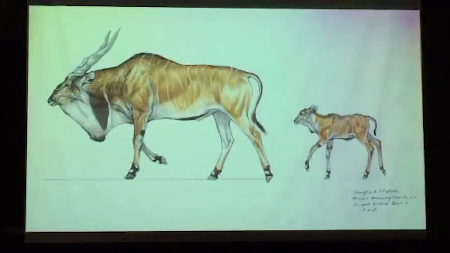So anyway, I based that design on the largest of the antelope, which is the giant eland, which is six feet tall at the top of the withers. It's a huge animal. Most people don't realize that an antelope can be as large as a bison. It's extraordinarily beautiful as well, and endangered, of course.